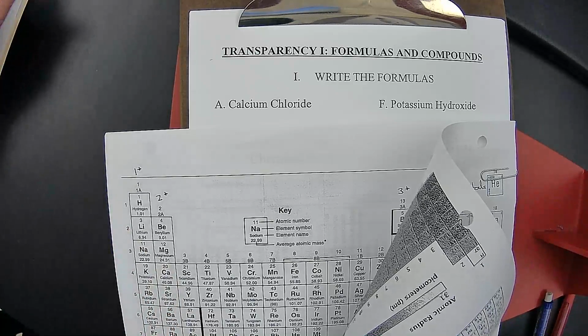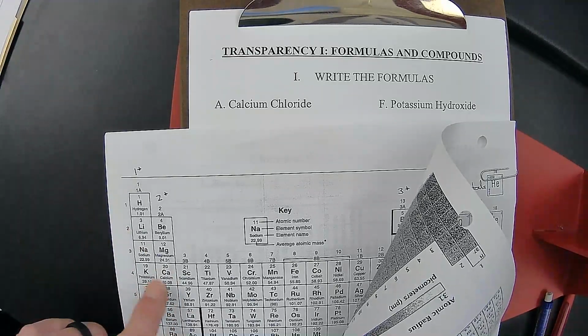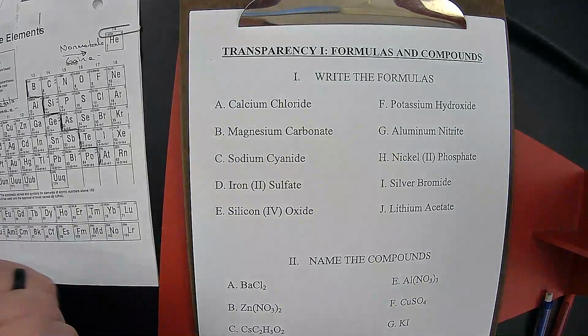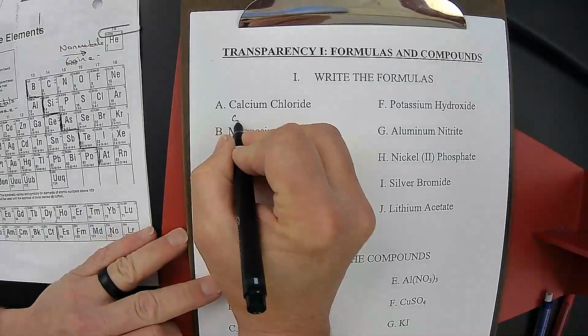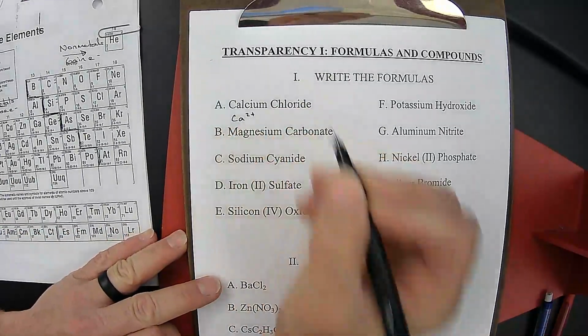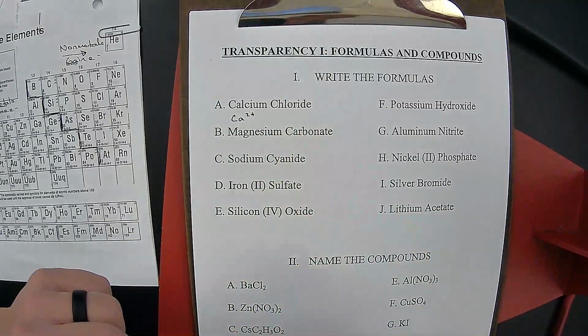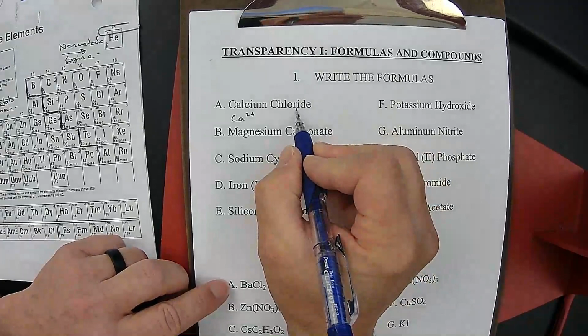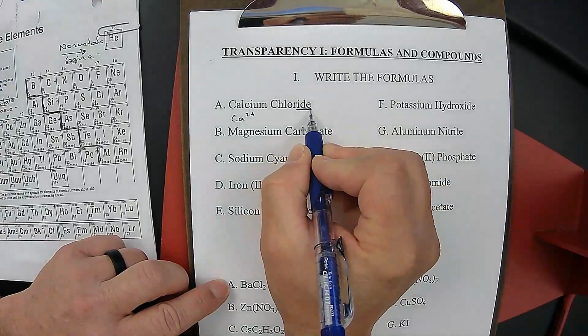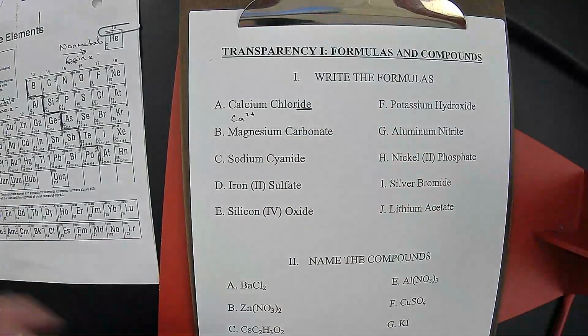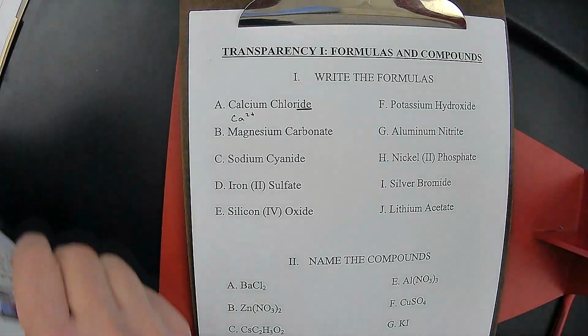It's a metal, so it's going to lose those 2 valence electrons, and calcium would become a Ca with a 2 plus. Chloride, the first thing that I recognize is that it ends in IDE. That's my clue that it came from the periodic table.